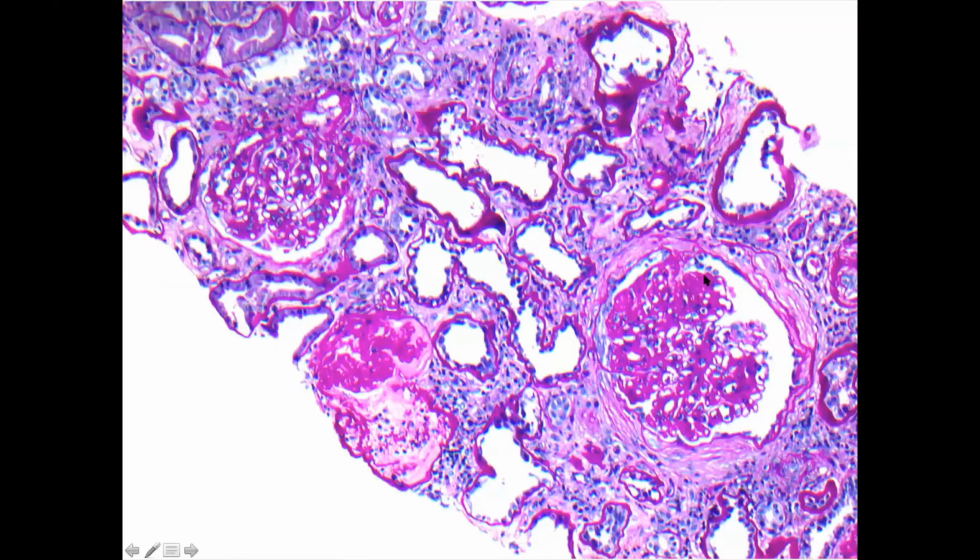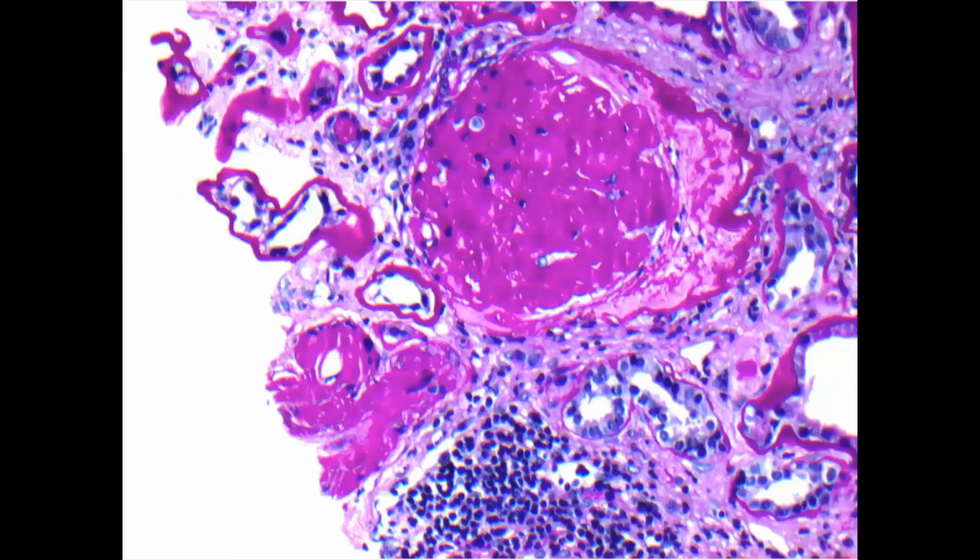So as you guys know, when we see this, we think, are we dealing with diabetes? Are we dealing with fibrillary? Are we dealing with amyloidosis? And let me tell you that in this case, the IF can be completely negative. And this is a globally sclerosed glomerulus, and we have hyalinosis within the arteriole.